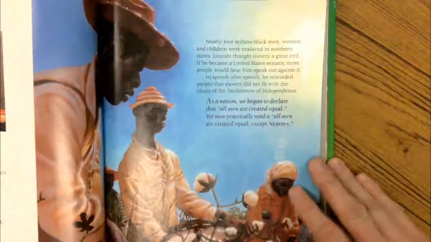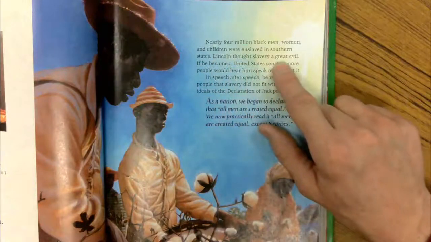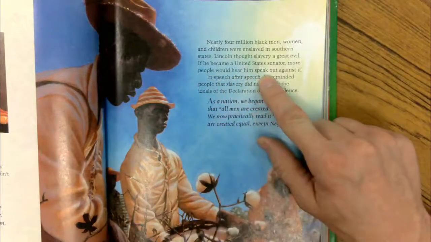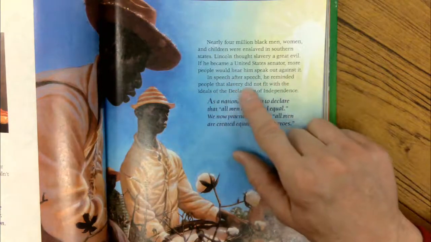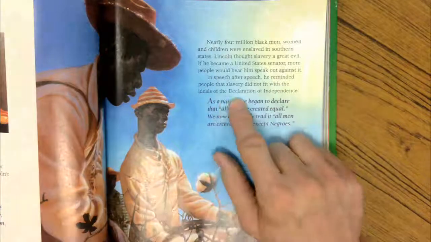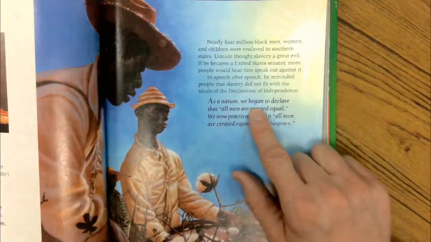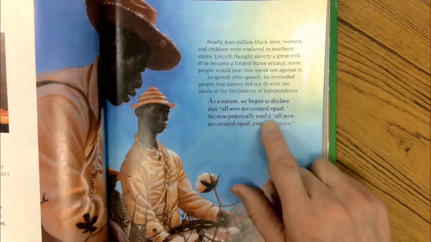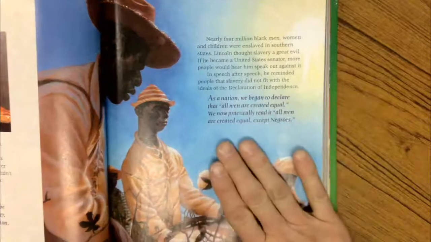Nearly 4 million black men, women, and children were enslaved in the southern states. Lincoln thought slavery was a great evil. If he became a United States Senator, more people would hear him speak out against it. In speech after speech, he reminded people that slavery did not fit with the ideals of the Declaration of Independence. It says all men should be created equal. "As a nation, we began by declaring that all men are created equal. We now practically read it, all men are created equal, except for African Americans." And so he was really upset about this, and so he started giving speeches about it.